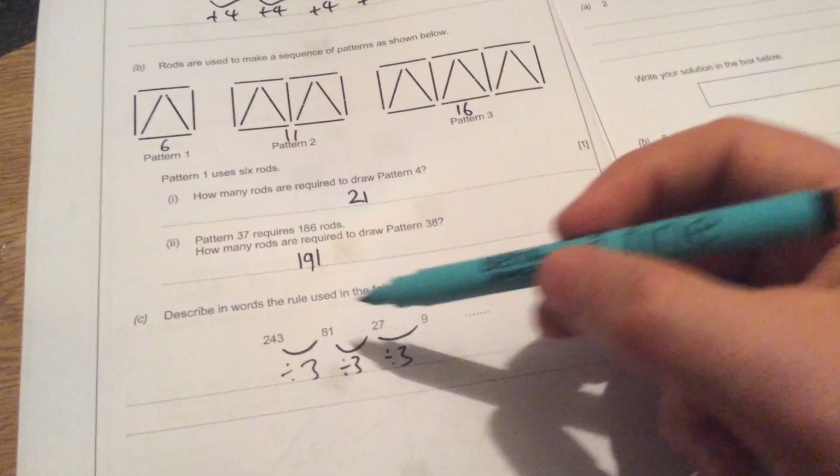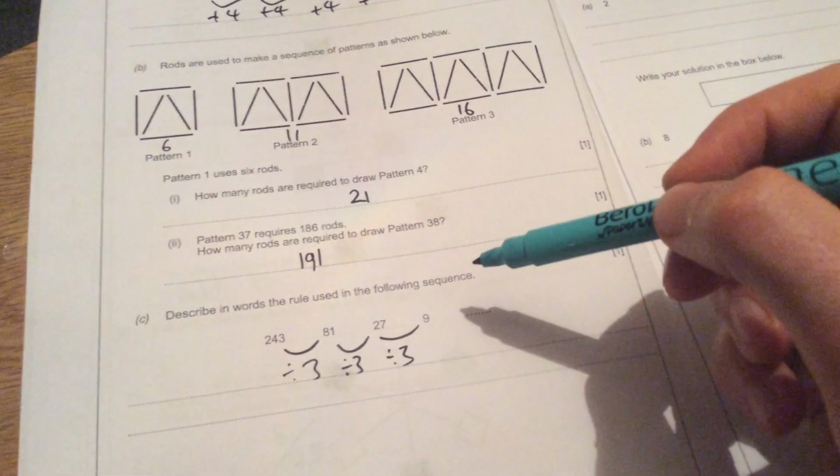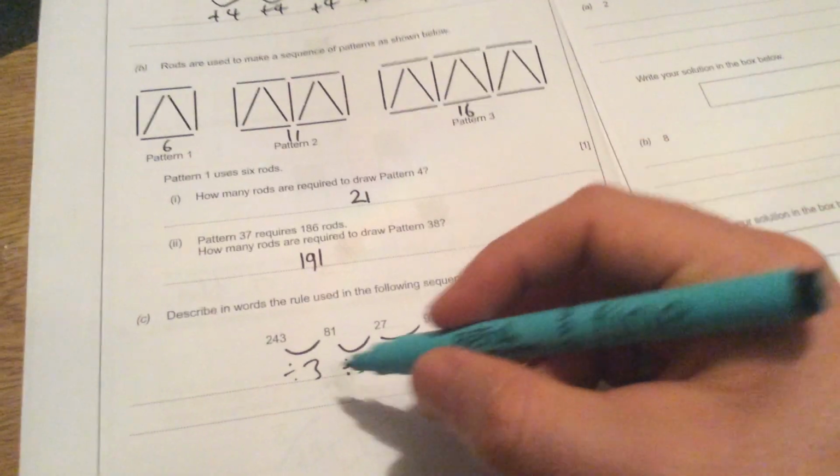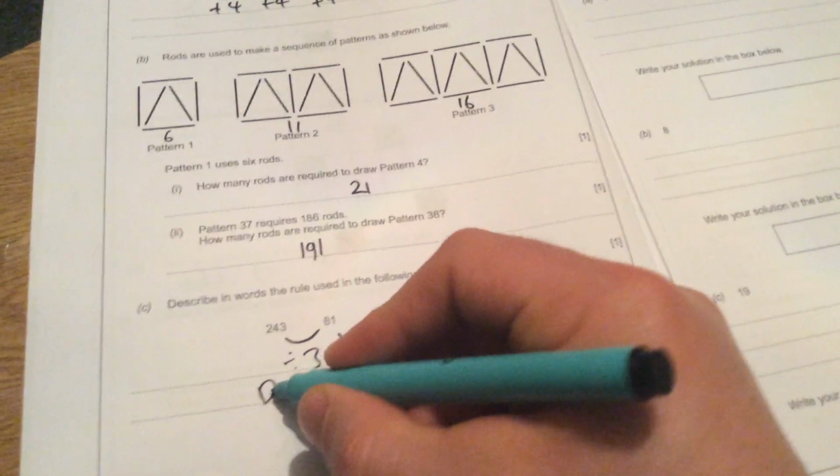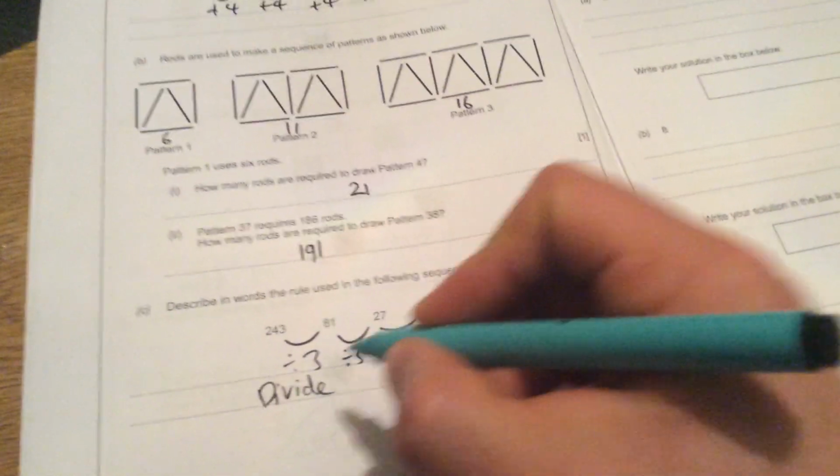And I can just see that, okay? So if it doesn't make sense and it's not going down the same amount each time, think times and divide. This one is dividing by 3 each time. It says describe it in words. So I'm going to write divide by 3. Okay, that's question 4 done.